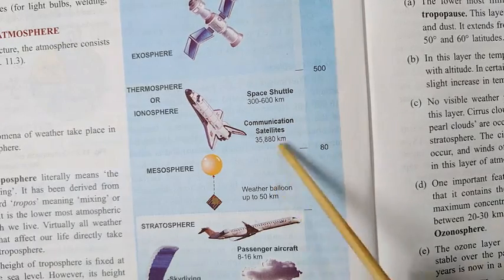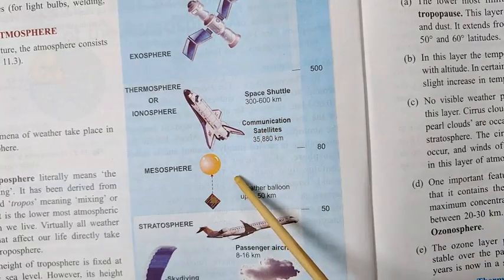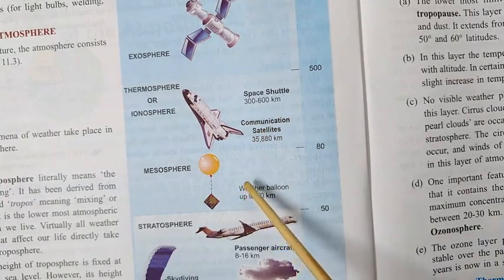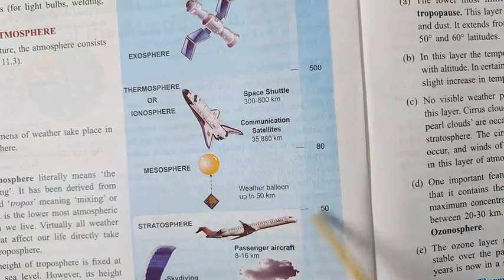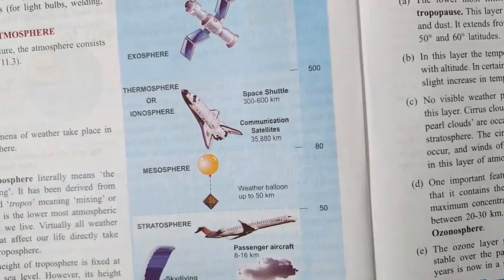Well, so these types of things occur. Why? That occurs in this mesosphere. So when these meteorites enter the mesosphere, because of the presence of a slight amount of oxygen, they catch fire. So this mesosphere is found between 50 to 80 kilometer. Now in your book it is included in the stratosphere.